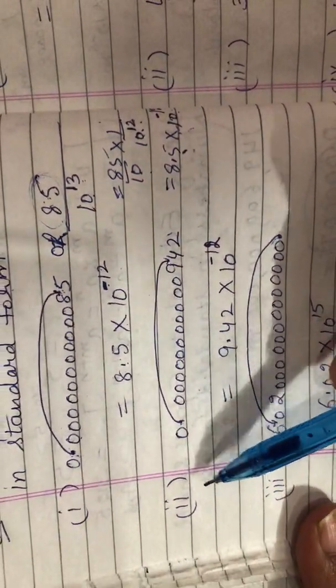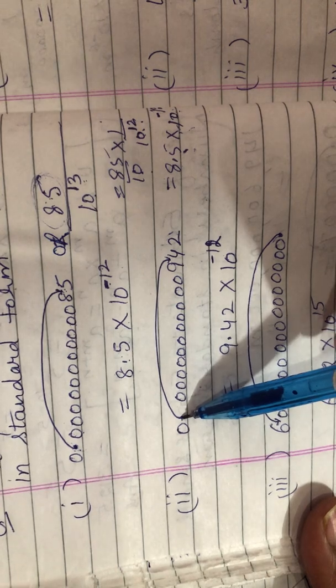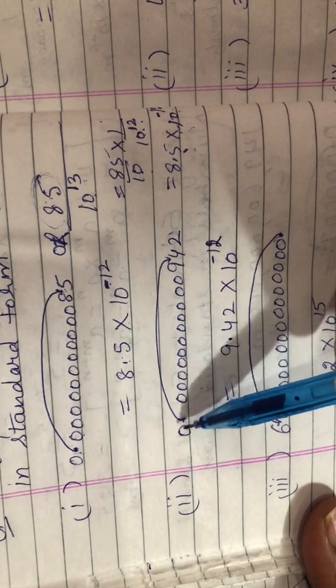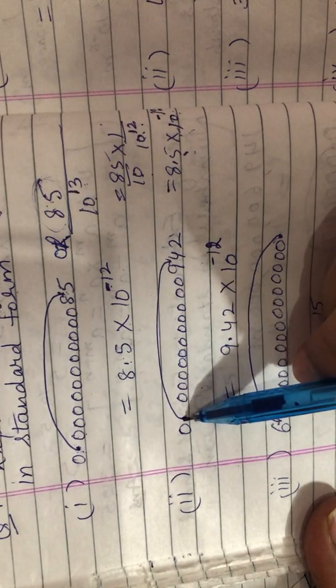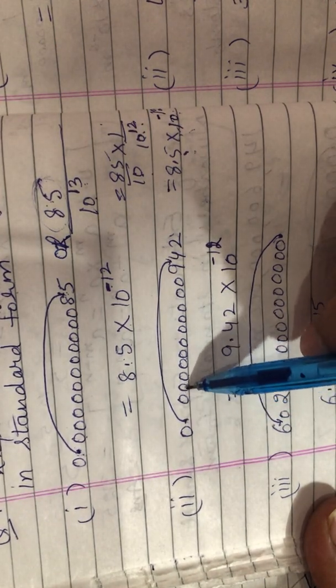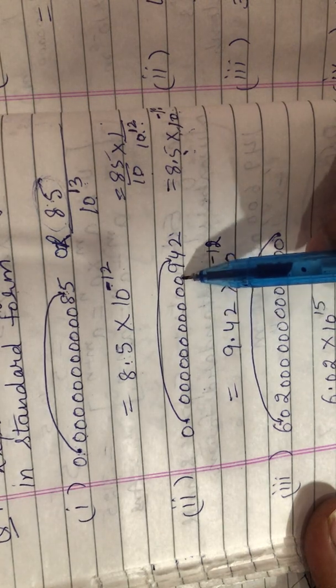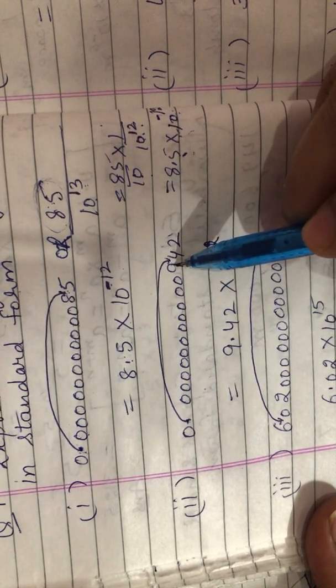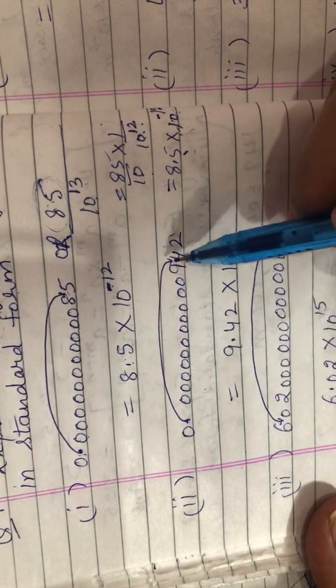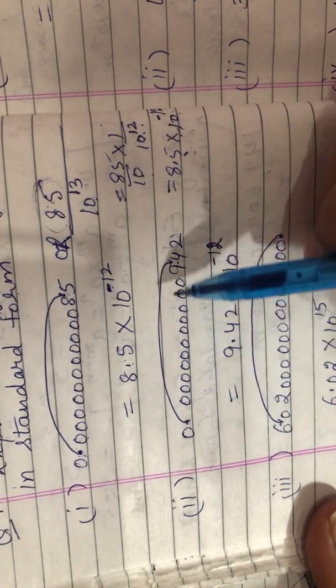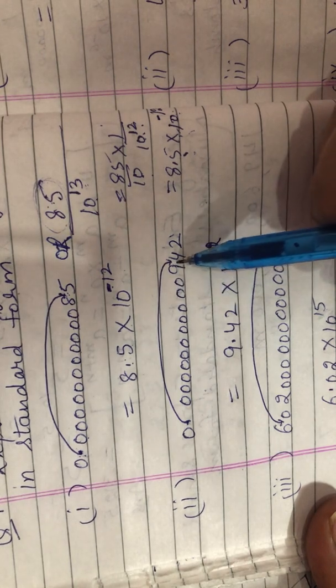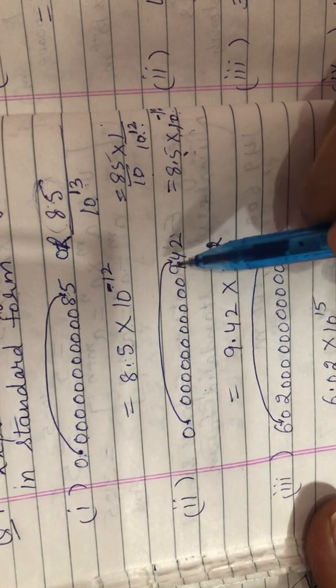Right, coming to the second part. As you can see, this is a very small number again. 0 point something is a small number. So to express a small number in standard form, we'll just count the zeros. 3, 6, 9, 11. And now this decimal sign will have to come after 9. After the digit except 0, the decimal will come after that number.